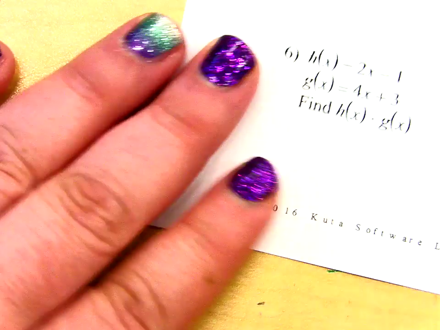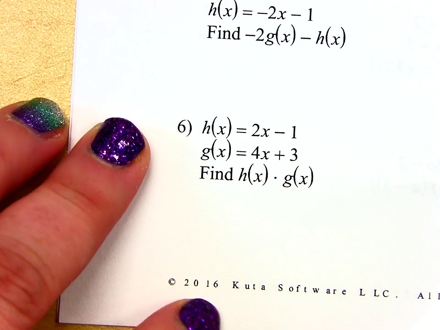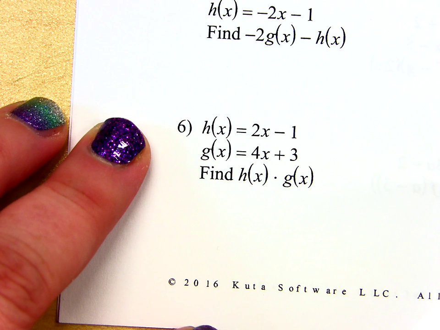What does 6 tell you to do? Multiply. You've got to multiply. So since these are both binomials, what are you going to do? FOIL!